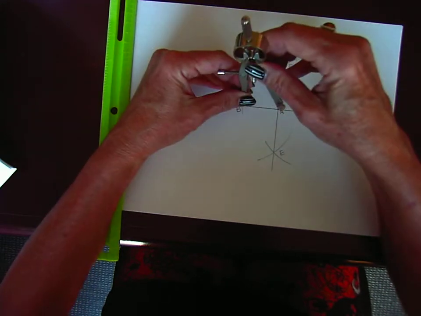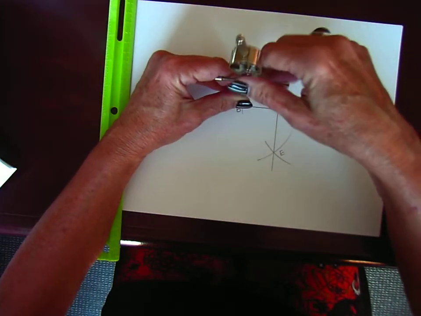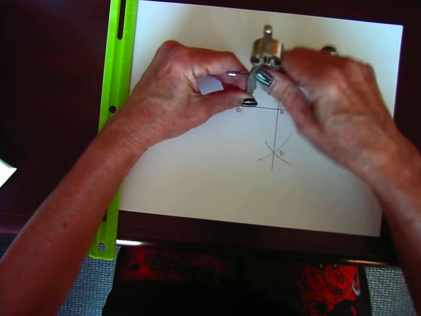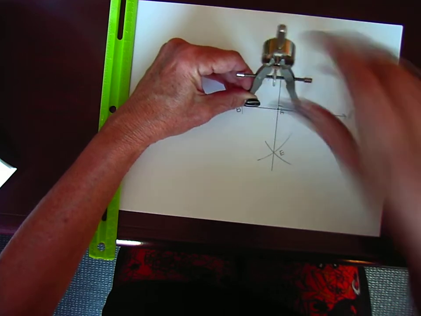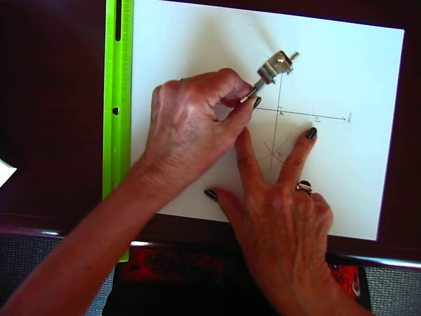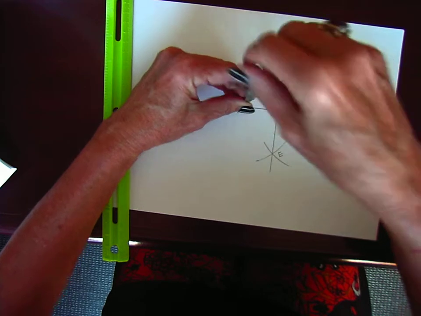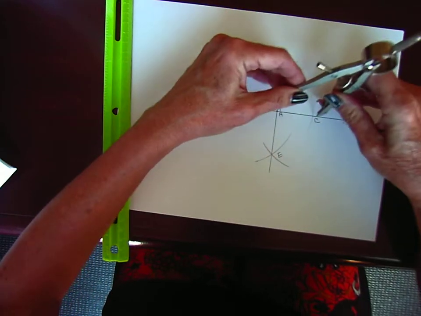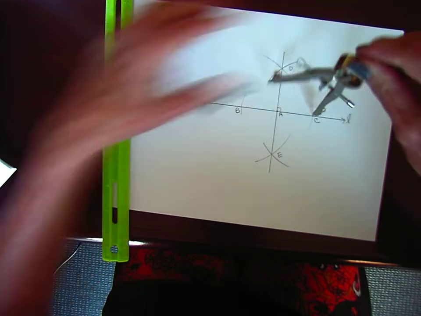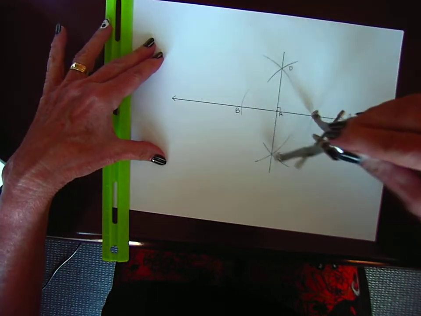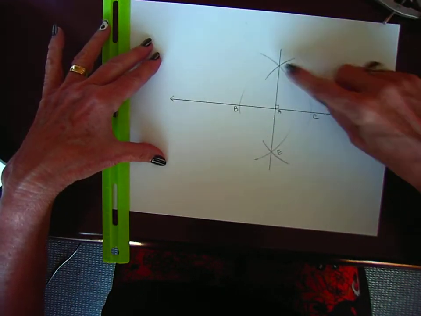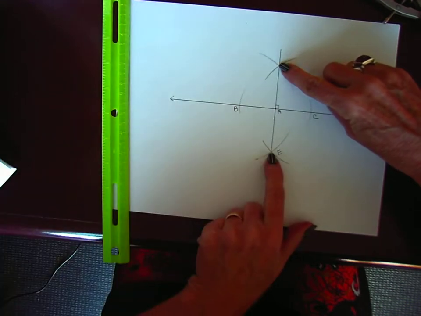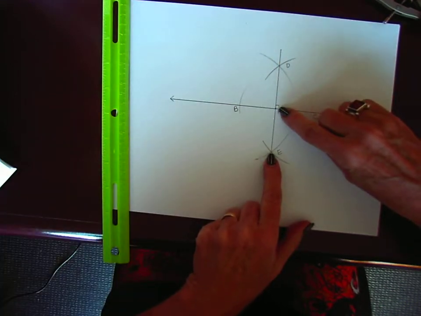So I open my compass to obviously more than half of BC, and I swing an arc up above, and I swing an arc down below. Then I pick it up and I go to C, and I swing an arc above and below. And when I connect this point D to point E, it should pass through A, creating a right angle.